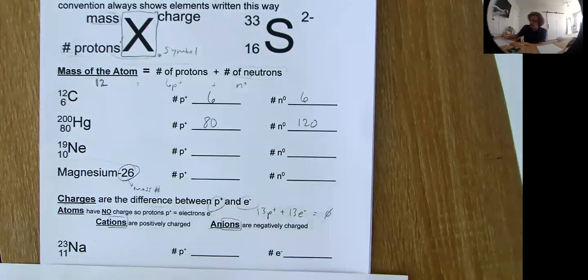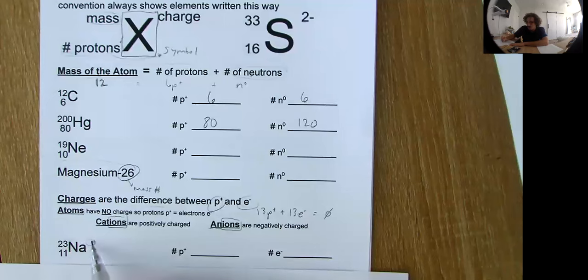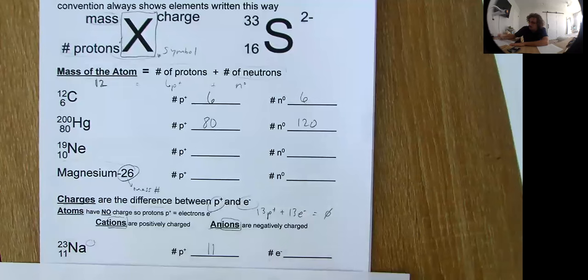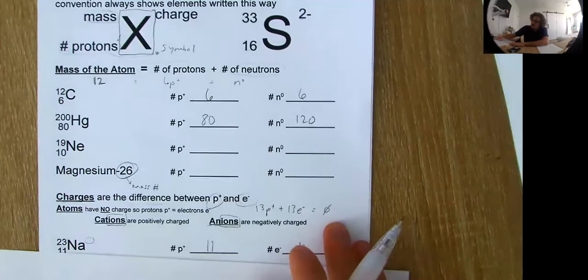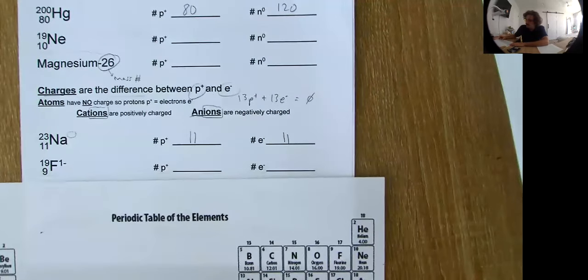So here's an example. Sodium is written with its mass number right here, its protons right here, and look, there's nothing written right here. That means it has 0 charge. That means this sodium is an atom. This Na for sodium is an atom. It's not a cation or an anion. It's not an ion. This is an atom because there's no charge written right here. So we know the number of protons is 11 as review, and that must mean the number of electrons is 11. All right, let's do another practice problem.